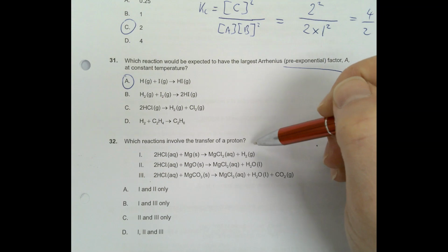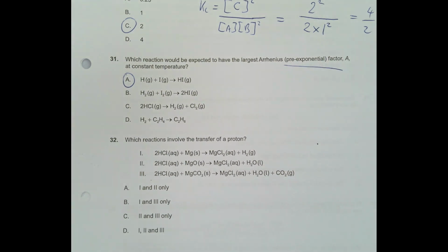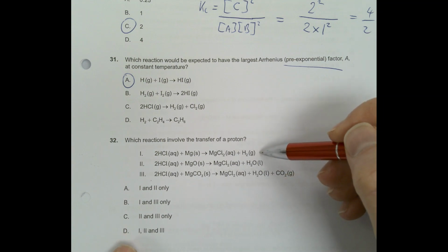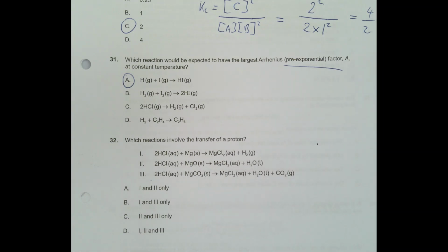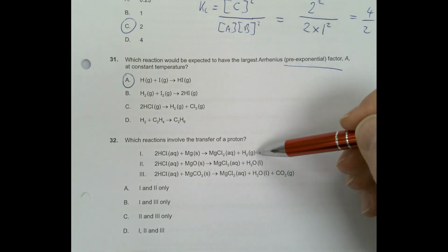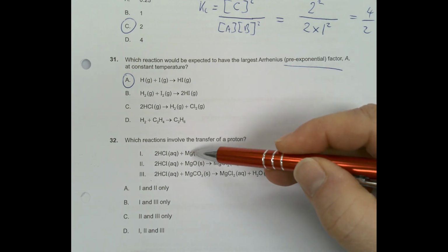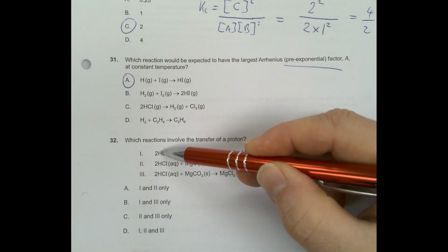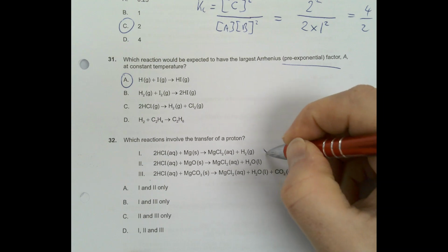Which reactions involve the transfer of a proton? Let's have a look at these one at a time. So this one is clearly a redox reaction where the magnesium's gone from 0 to +2 and the hydrogen here has gone from +1 to 0, so that's a redox in that one.